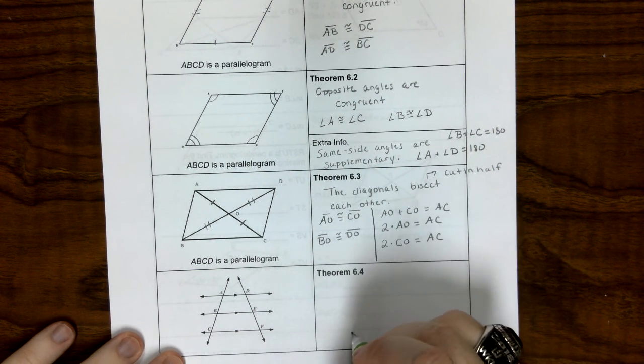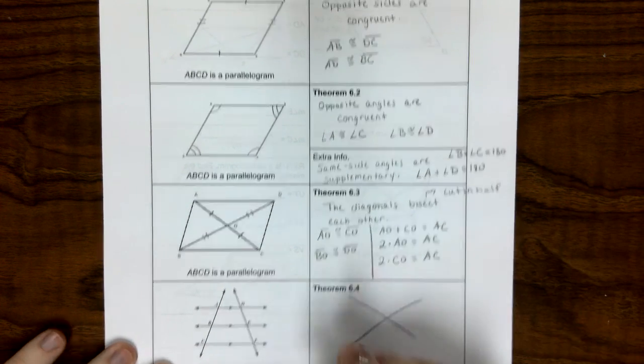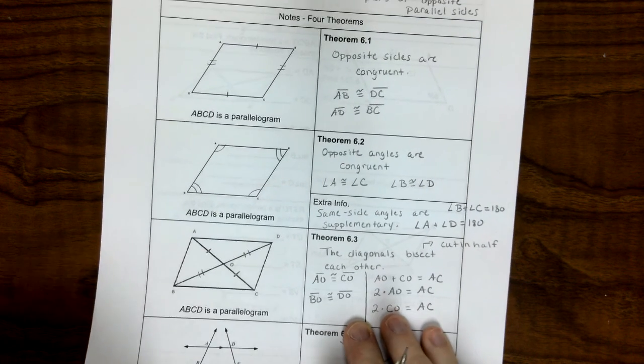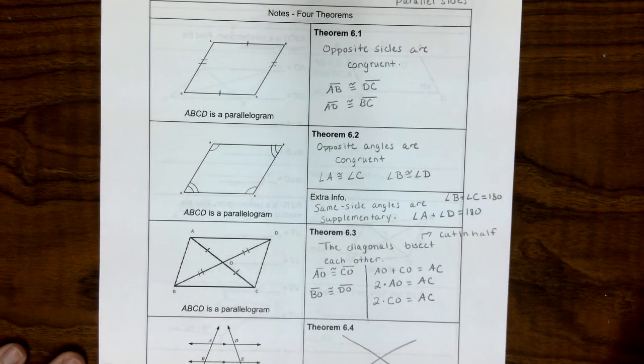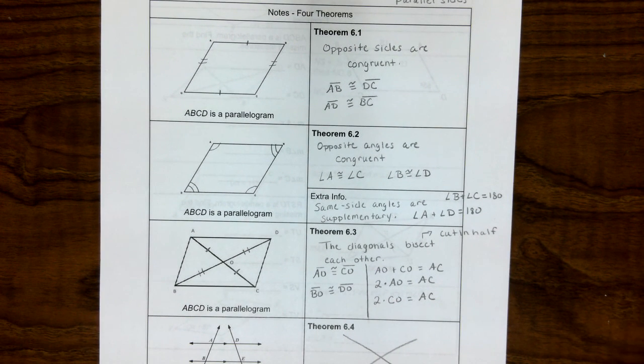Now we're going to skip this one just because I feel like it's not that important. So we're going to skip it. Okay, that's all the theorems we have. So this is our source of knowledge for using these things, okay? To solve these problems. Let's look at some of these problems.